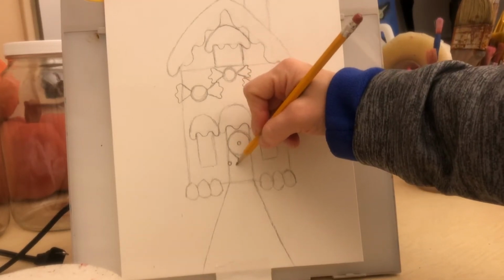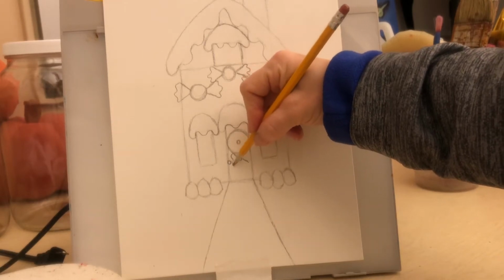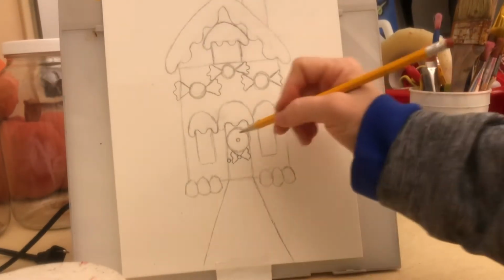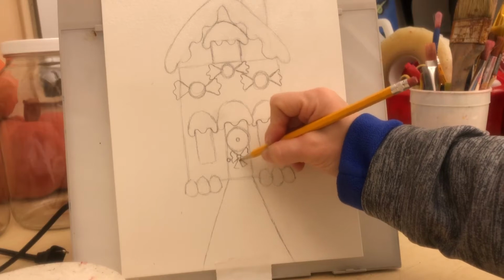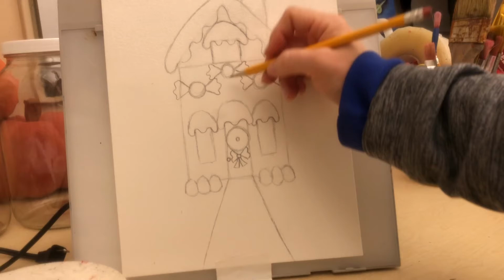And now I'm going to make a little bow here, doing the same thing, adding my two diagonals and then my two little bumps. So it looks kind of like the door has either a donut or a wreath on it. Okay, and there's the tails of the bow there.